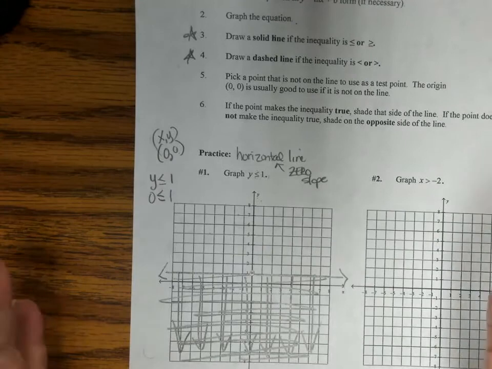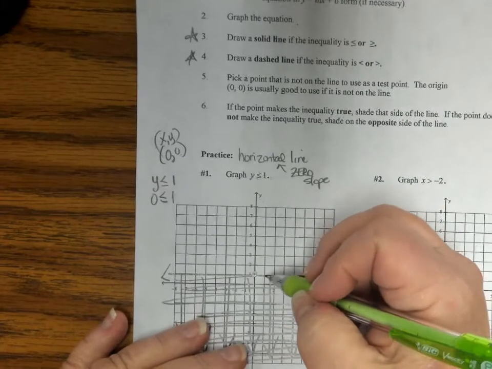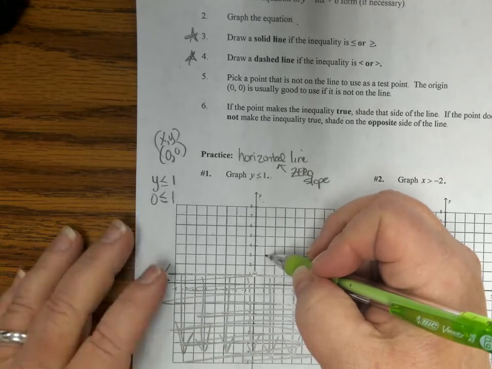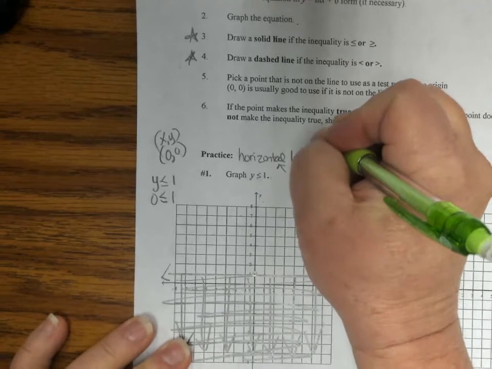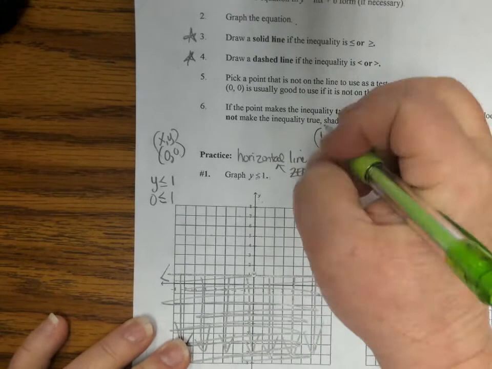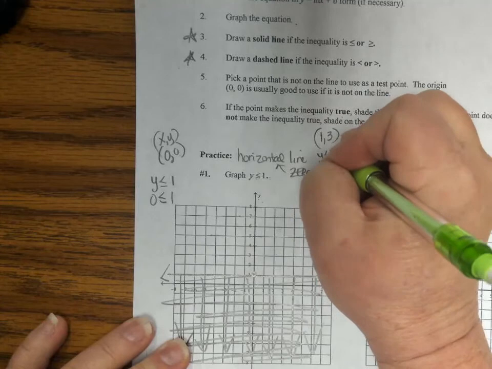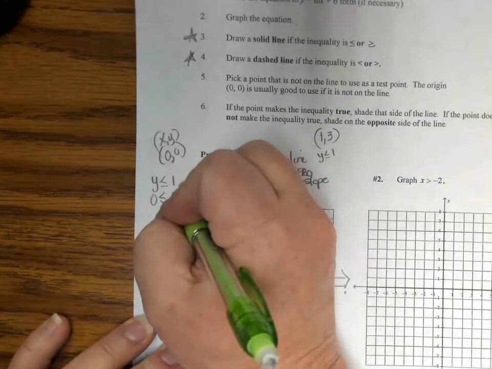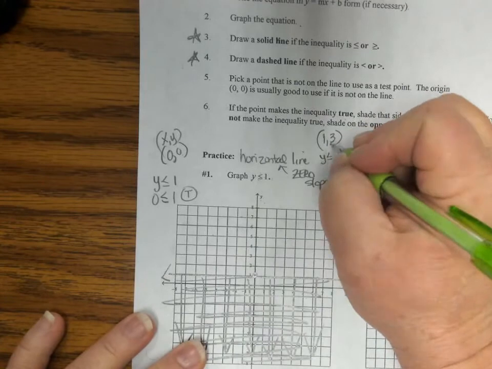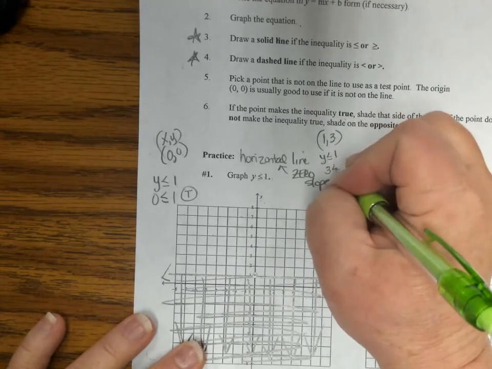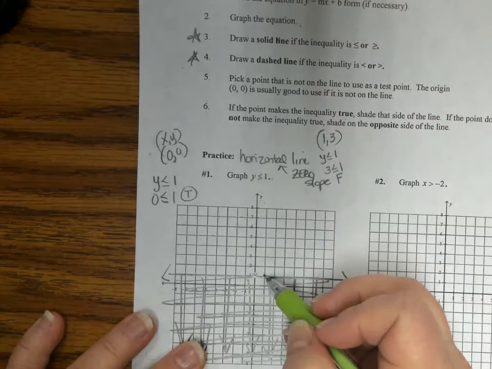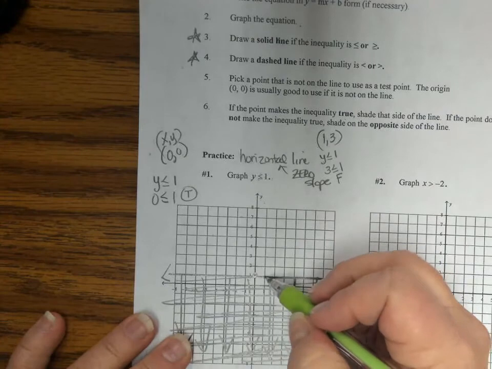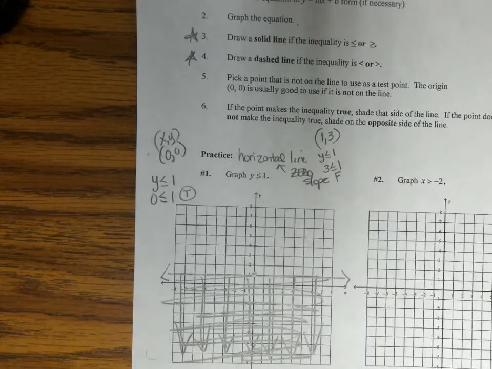Okay? I could have used the point, let's say, 1, 3. Okay? So this is just an example. If I had gone and used the point 1, 3, and I plug that into my y is less than or equal to 1. I plug in the 3 for y, and it says 3 is less than or equal to 1. Well, that would be a false statement, and that's why this shaded area does not include the point 1, 3, because it's false.